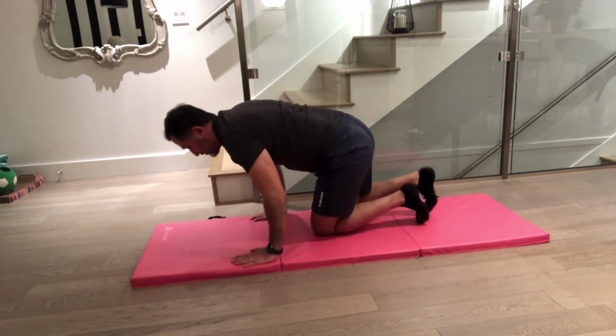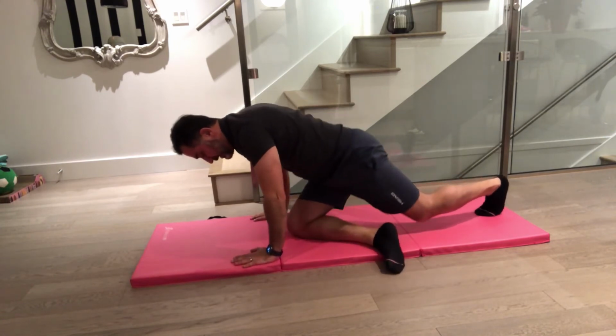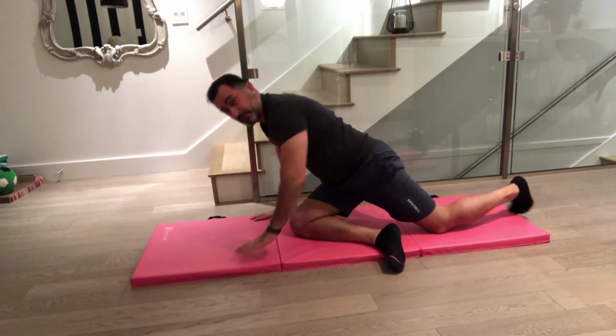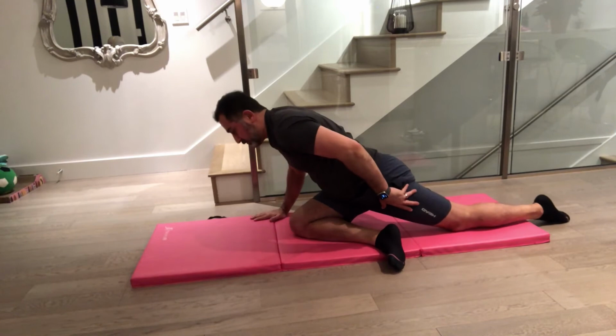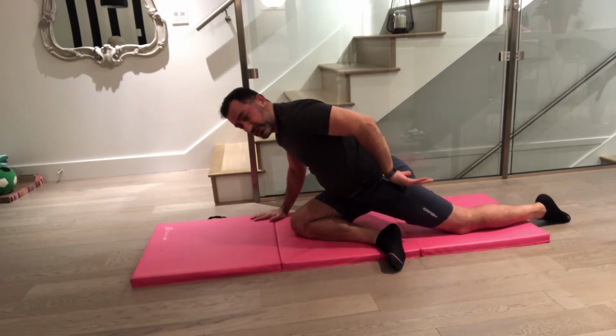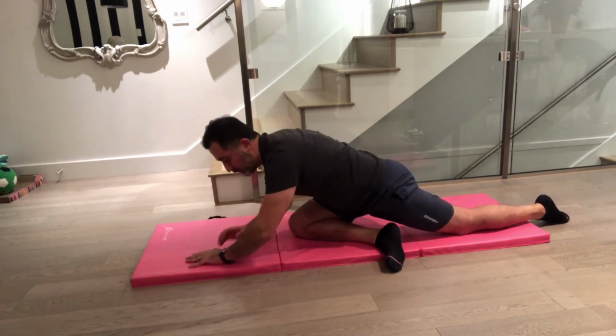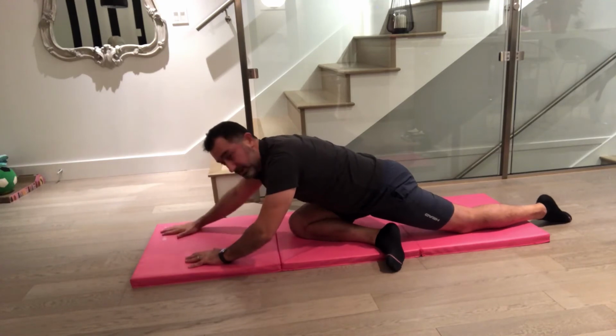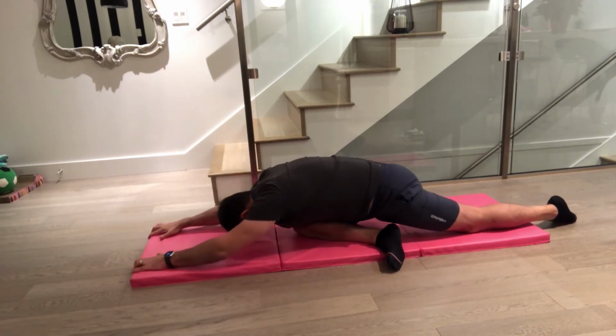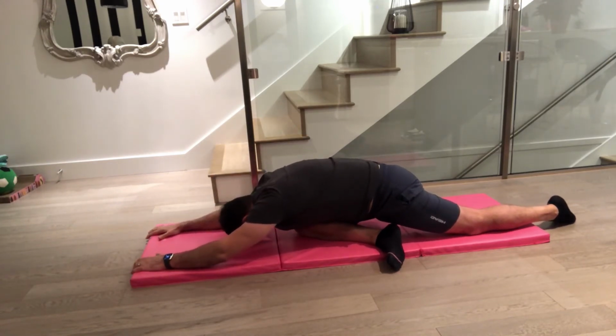Great. Now let's switch to the other side. Same thing. You bend your knee like this and the other leg goes all the way back. Make sure your toes are again pointing outwards. We're gonna hold it for 30 seconds. Let's go. Don't forget to breathe in and out.